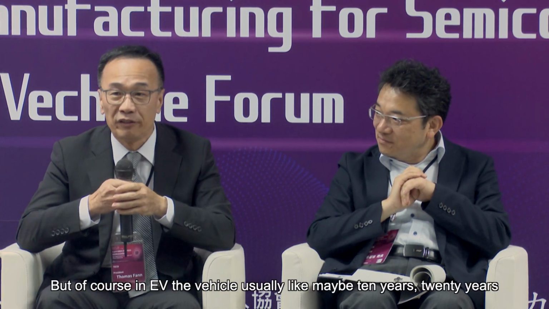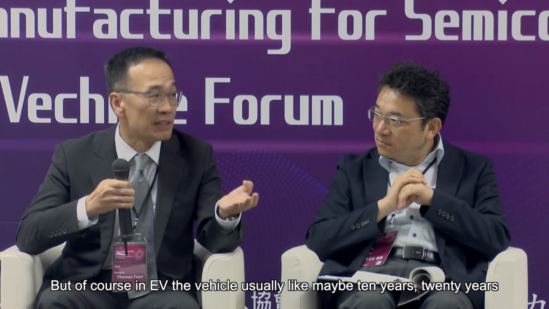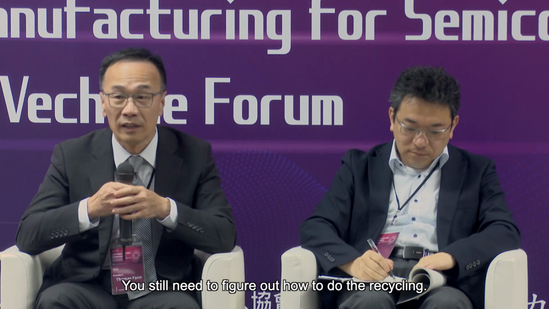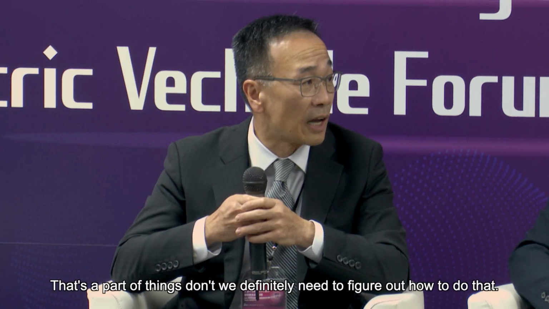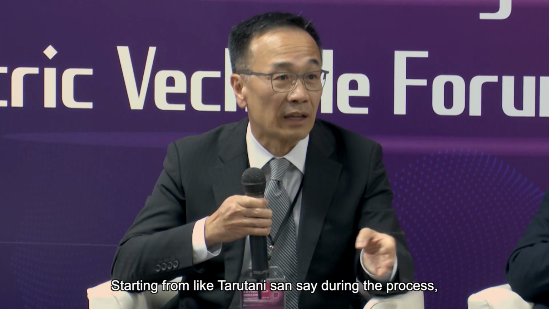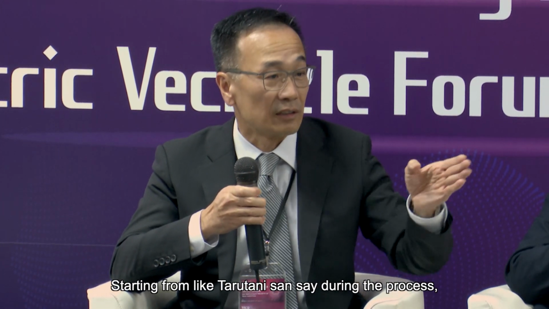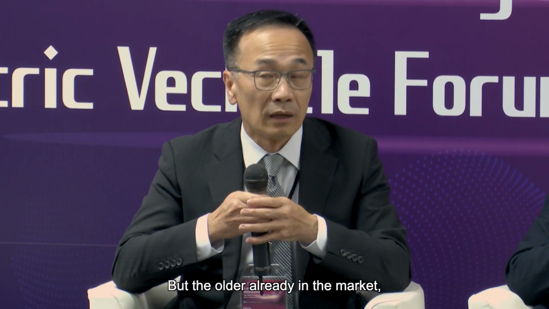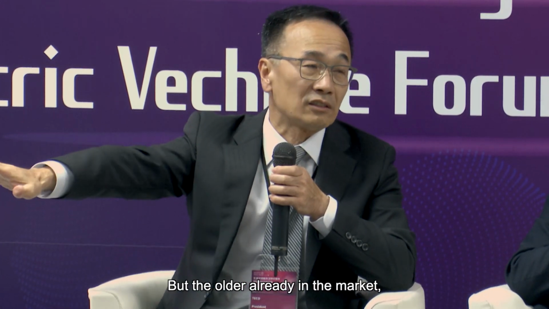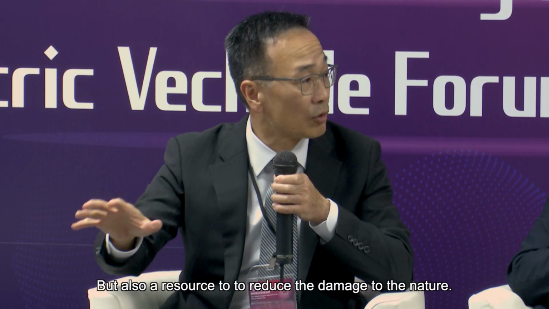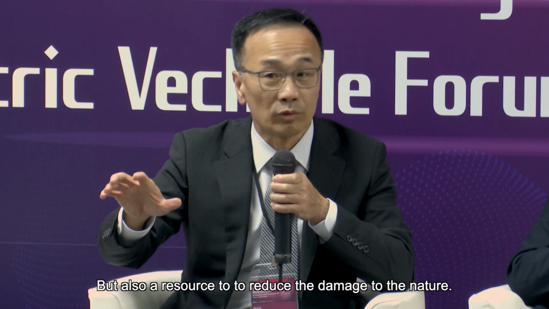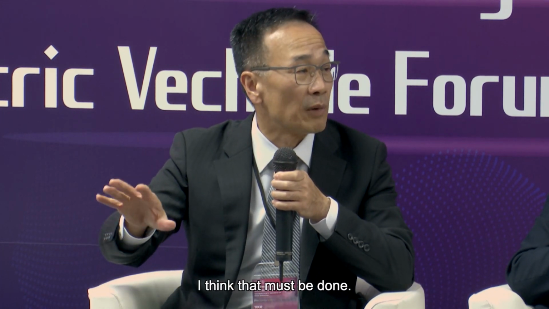But of course, in EV, the vehicle usually lasts maybe 10 years, 20 years, then comes to the end of life, and you still need to figure out how to do the recycling. So that's a part that we definitely need to figure out. Starting from, like Tarutani-san said, how to do the recycling during the process as a first step. But for all the other things already in the market, how to do that becomes a big issue. But it's also a resource to reduce the damage to nature. I think that must be done.